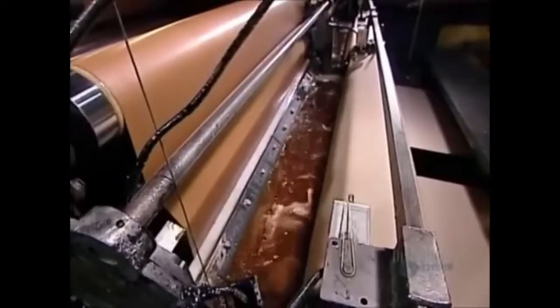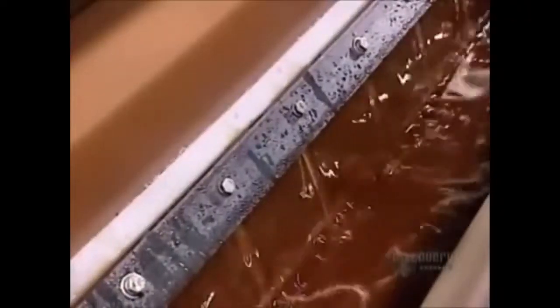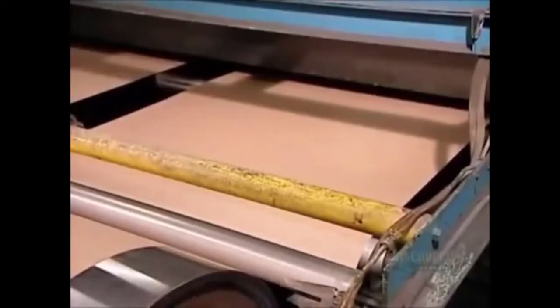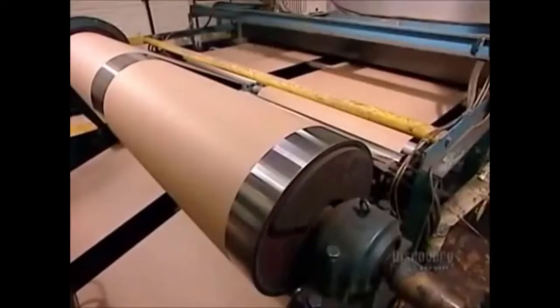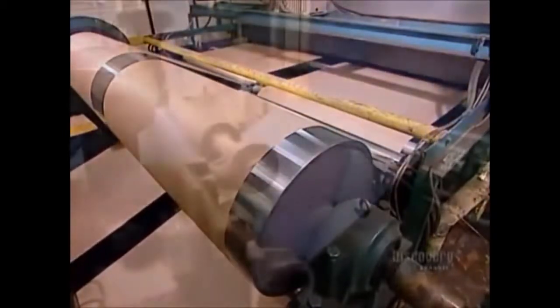A treater drenches it with resin containing phenol, a compound derived from benzene. The resin doesn't merely coat the paper, it absorbs right through. The paper then enters a drying oven. The hot air cures the resin in a matter of seconds. Now they can wind the paper into a roll.